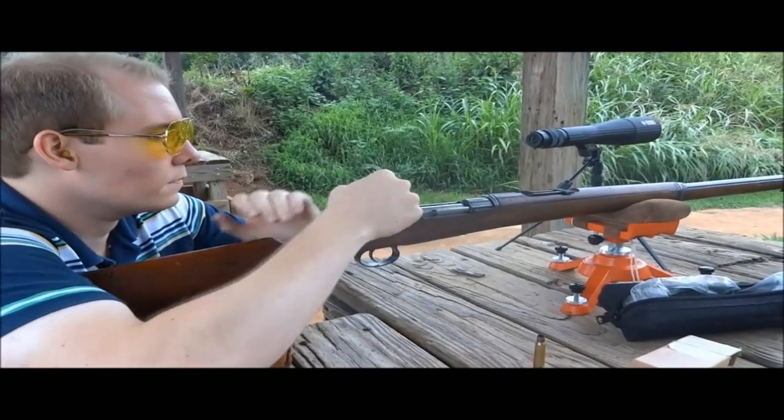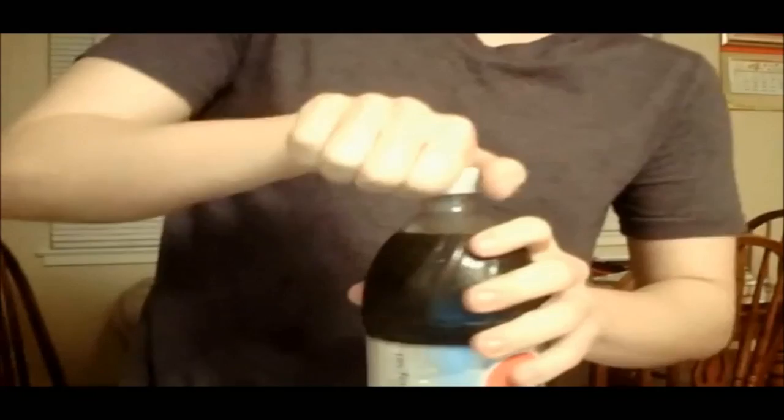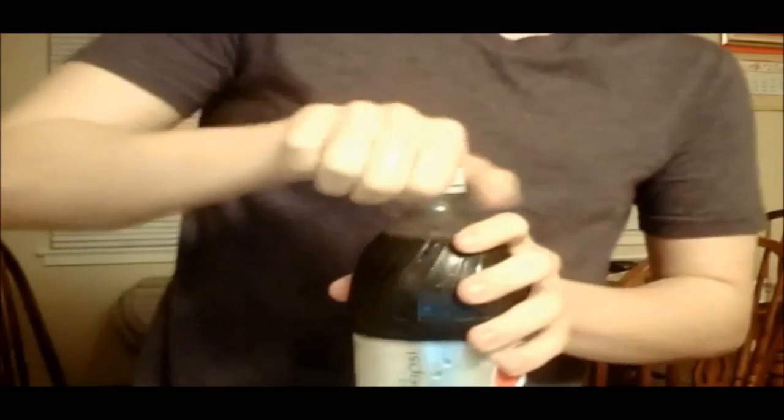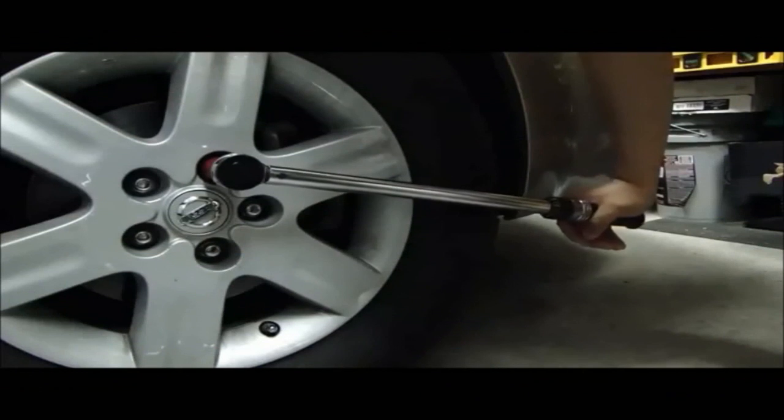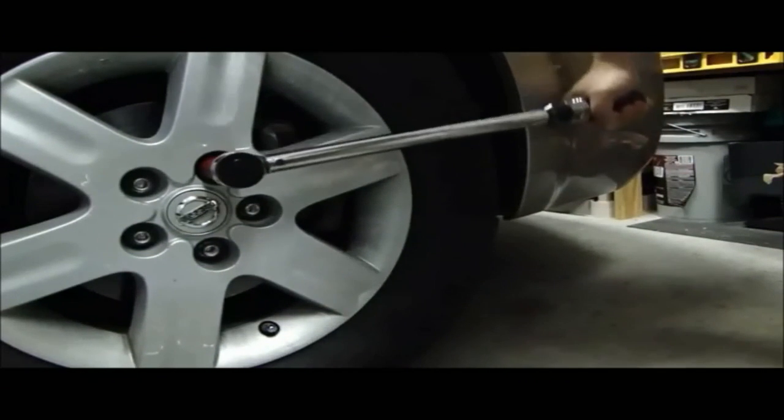We use torque in our everyday lives. We use torque from unscrewing wine corks, to opening soda bottles, to using torque wrenches on our wheels. But what exactly is torque?